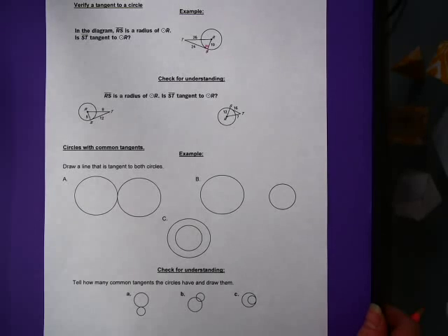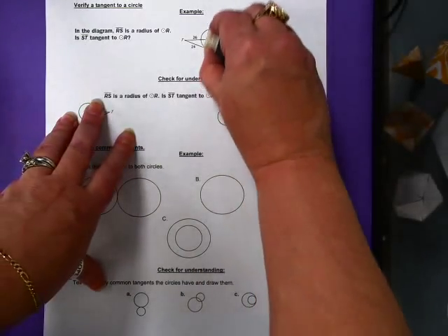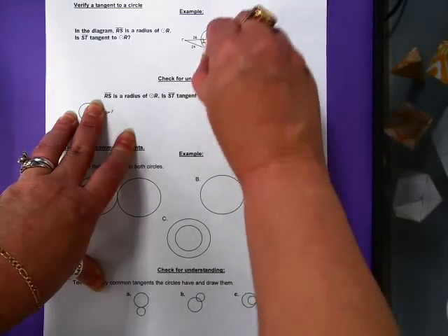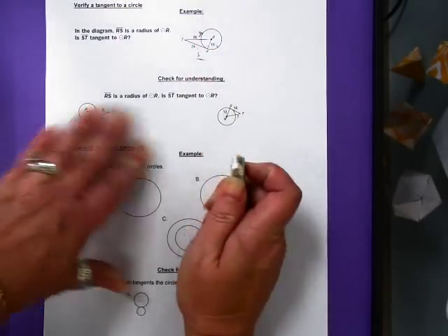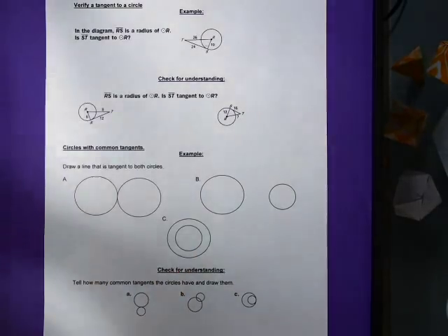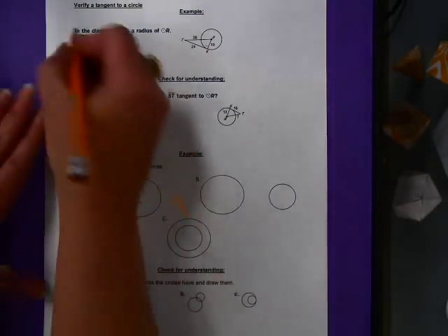Well, we don't have anything indicating that it is perpendicular. Let me erase this because we don't have that given to us. We need to be able to prove that. Okay, so facts.